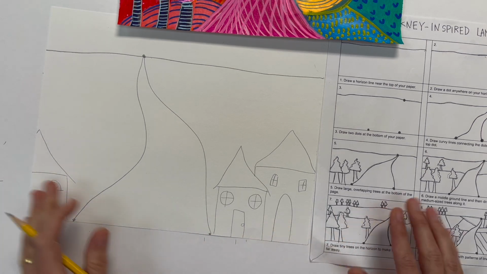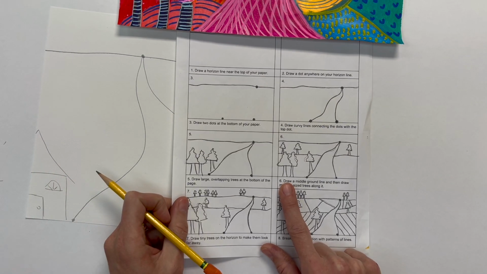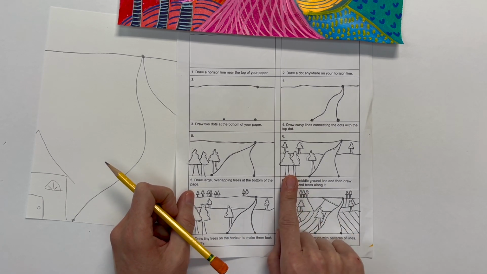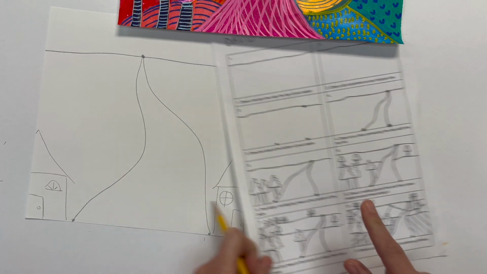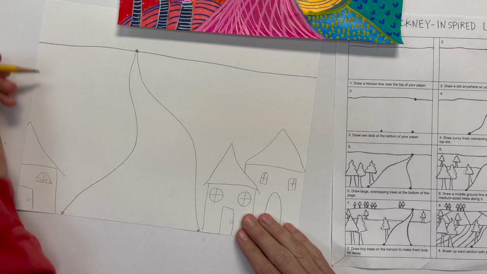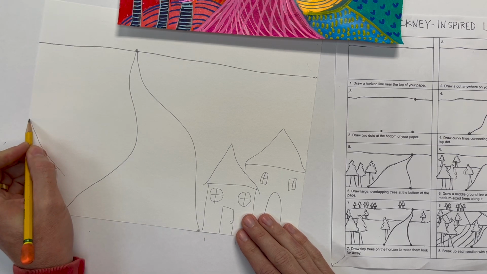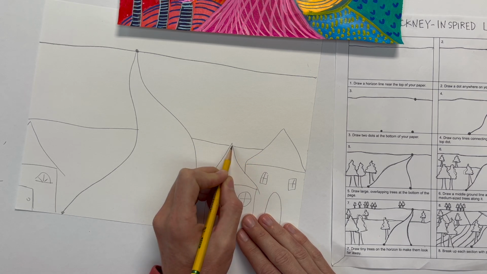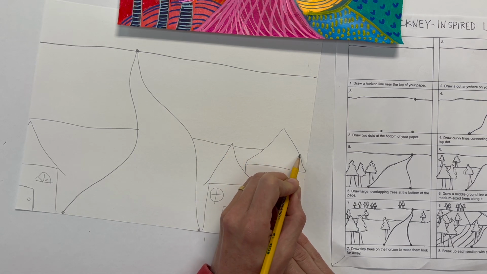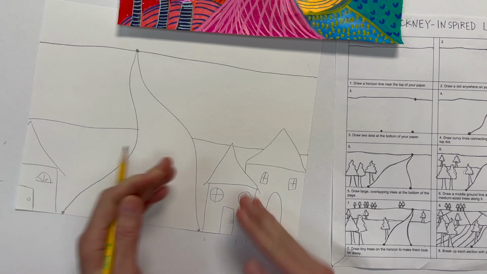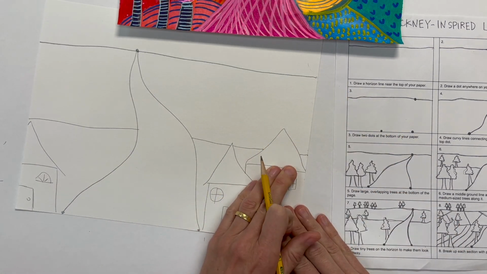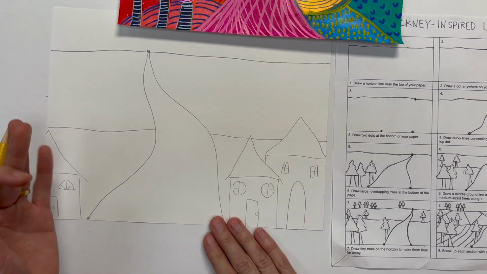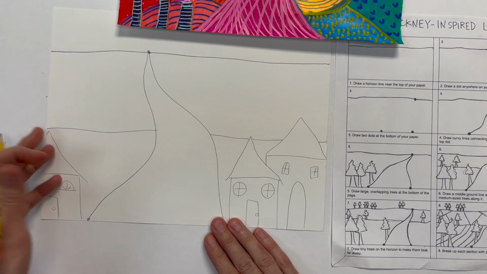Okay. Now it says draw a middle ground line and then draw medium-sized trees or whatever it is that you chose along it. So that will be somewhere in the middle. A middle ground could be right here. And as I get to the houses, I'm stopping and starting again on the other side to continue it. So it looks like the houses are in front of that line. And now along this line, I can draw medium-sized trees, houses, whatever it is that you chose.